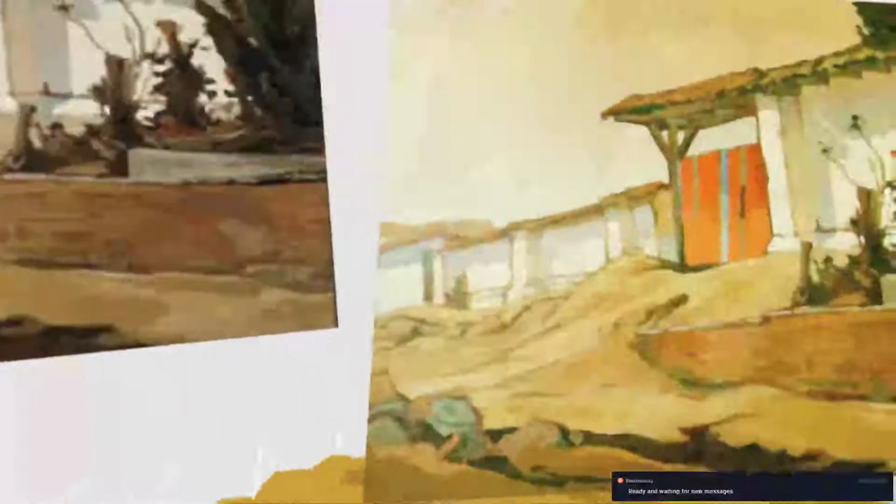I actually don't use still painting that much. I found that people who are experimenting with VR, painting or sculpting, end up choosing one or the other.